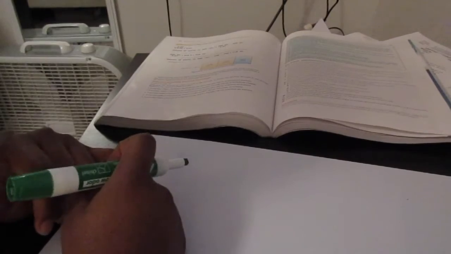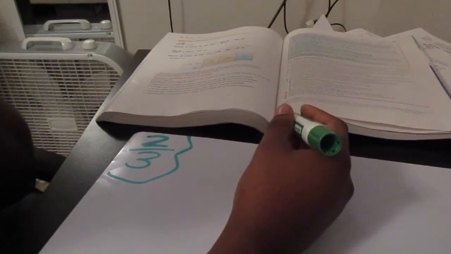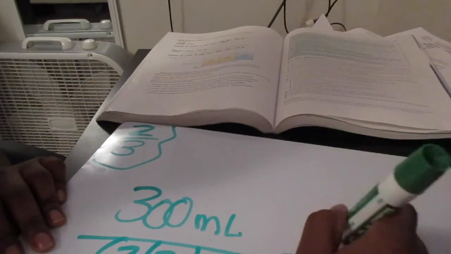Okay, so the third one says, a provider orders a formula to be diluted to the 2/3 strength. Okay, we know it's 2/3, and we know 2/3 is not evenly divided. So we know that we're going to have to do a reciprocating one for this one. 300 milliliters of formula are available. So remember, guys, whatever milliliters they give you, that's what you put first. So 300 milliliters divided by 2/3, minus the 300.